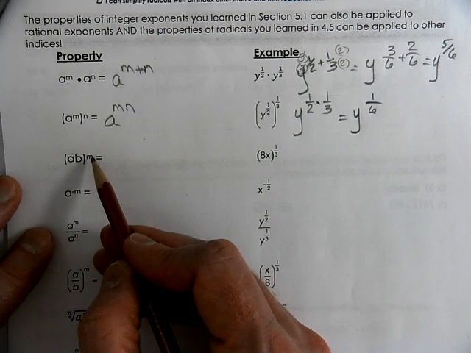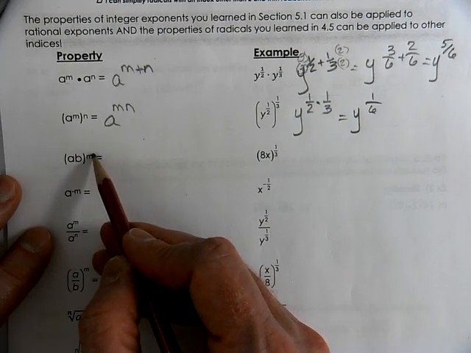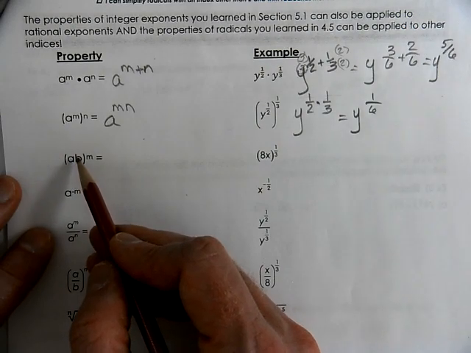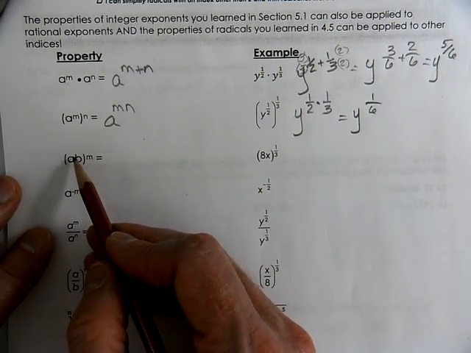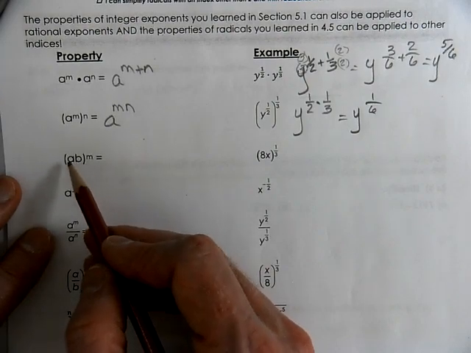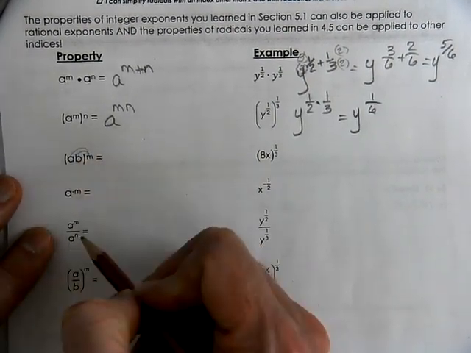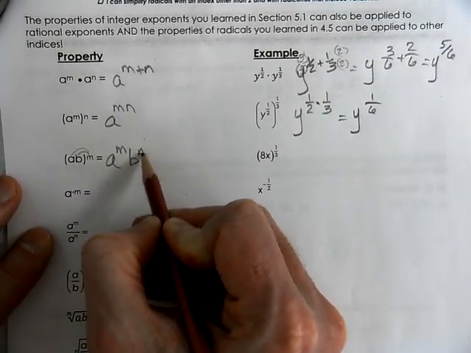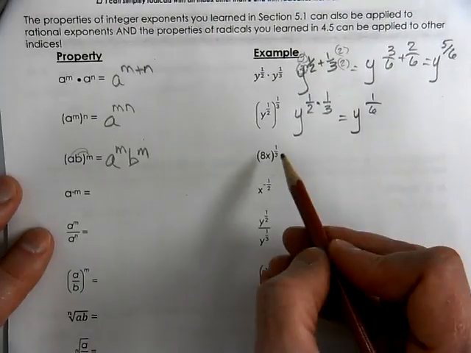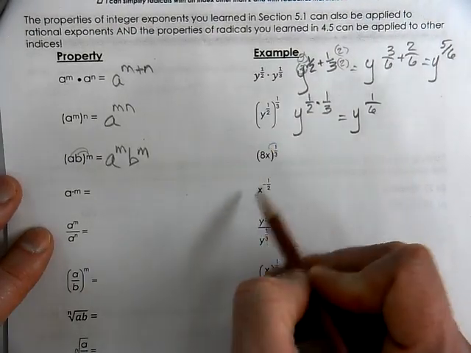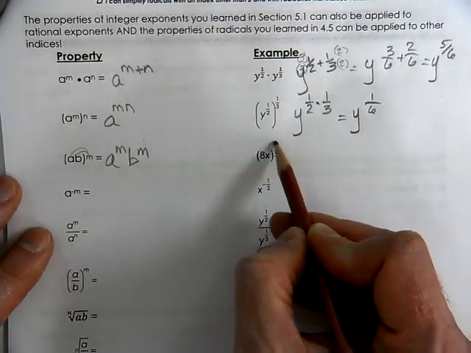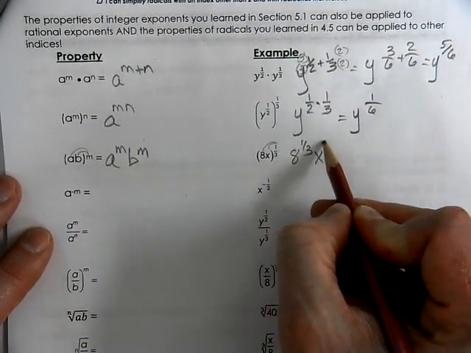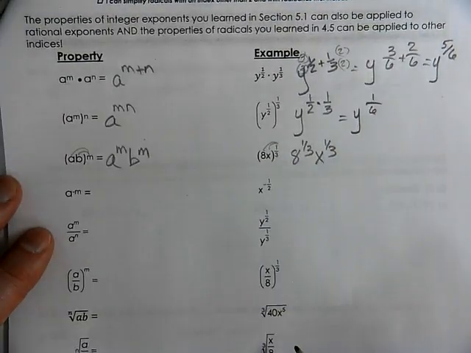Here we have an exponent going into parentheses that have a monomial. This is not a binomial. This is not x plus something. This is x times something. That's okay to distribute into: a to the m, b to the m. So in this case, you can do x to the 1/3 and 8 to the 1/3. We're going to break this up into 2 separate problems.